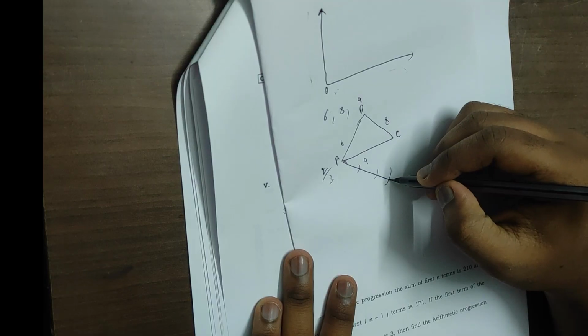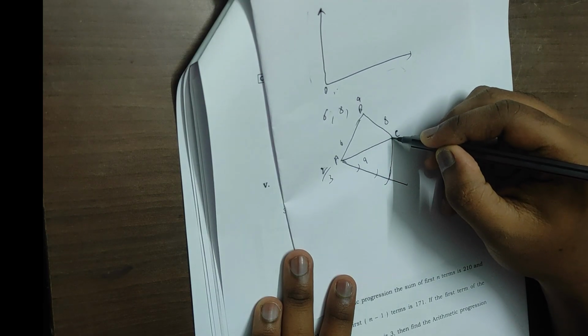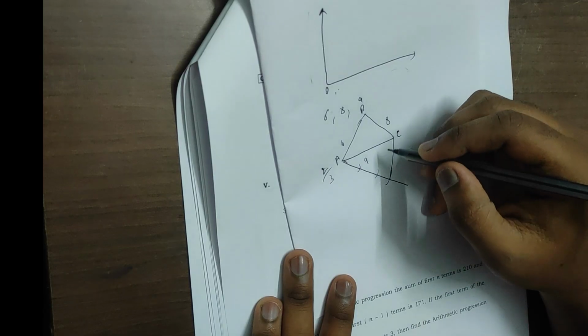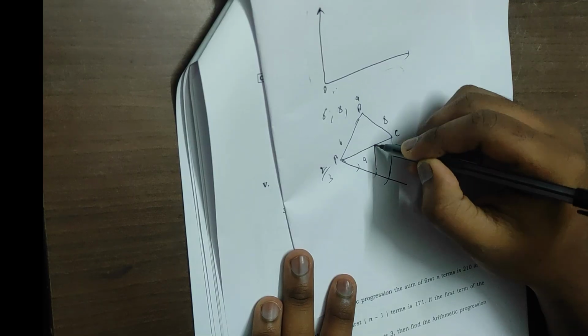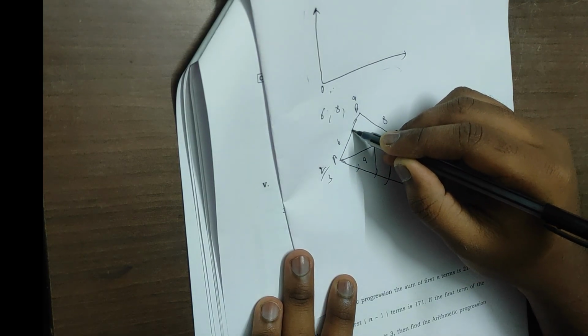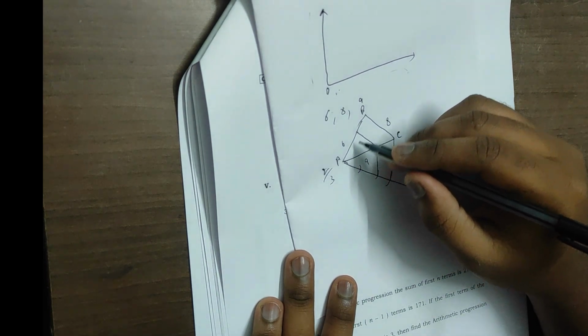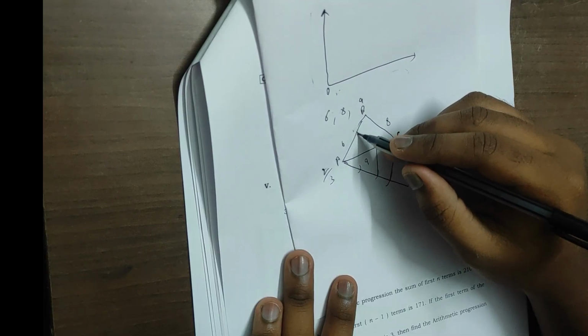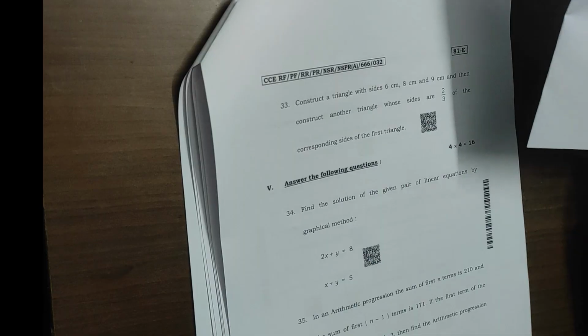Now join this last cut to C point, then draw a line straight from here to the base of the triangle, and then from here draw a straight line to this segment. This segment where the point touches is the 2 by 3 of that triangle. That itself they asked us to draw.